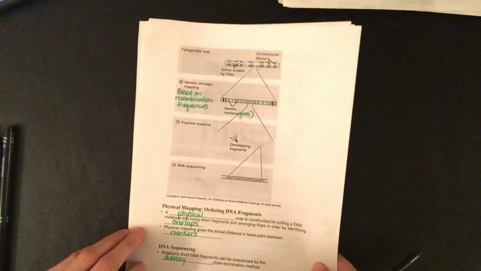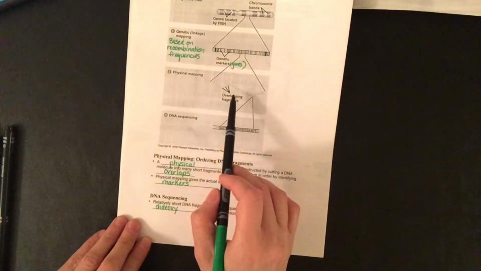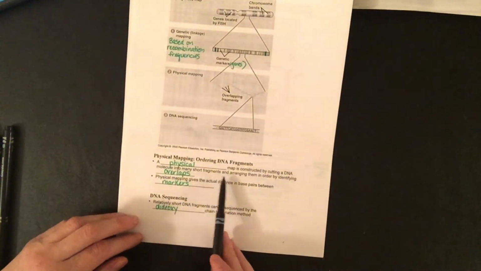So we'll write down some things, and then I'll give some examples, and I have a couple of videos as well. So a physical map, that's this part up here. So cutting it into pieces and then overlapping the segments. A physical map is constructed by cutting a DNA molecule into many short fragments and arranging them in order by identifying the overlaps. And I'll go over some examples of that in just a second. Physical mapping gives the actual distance in base pairs between markers, all right? So between markers or sections of genes. That's number 2. Number 3 is the DNA sequencing.